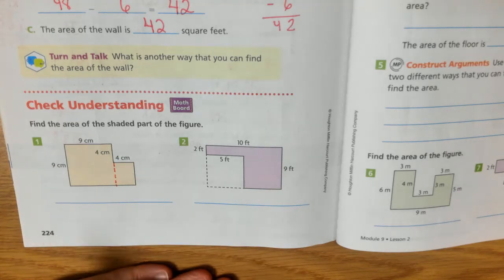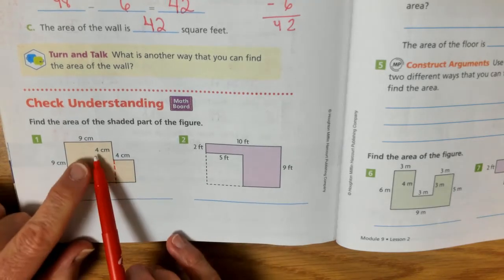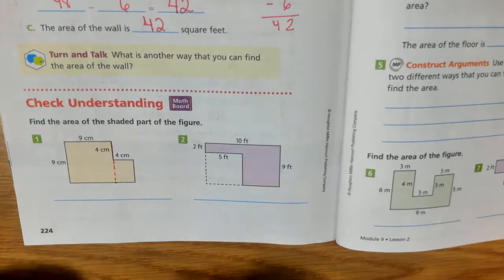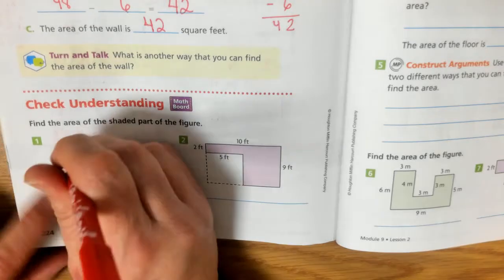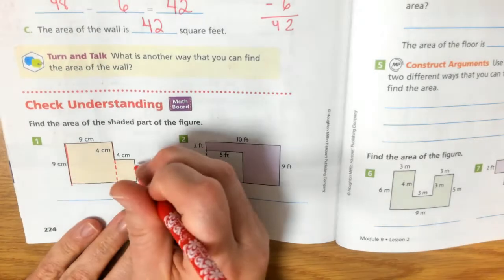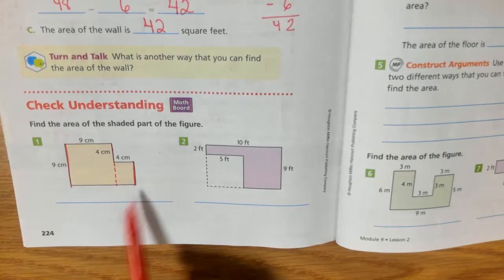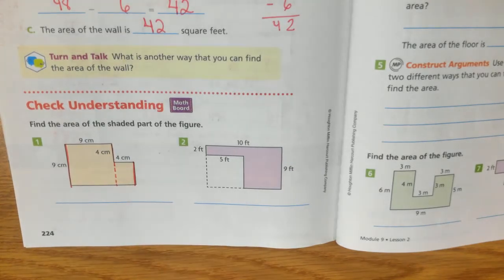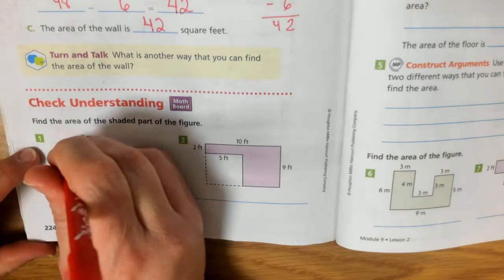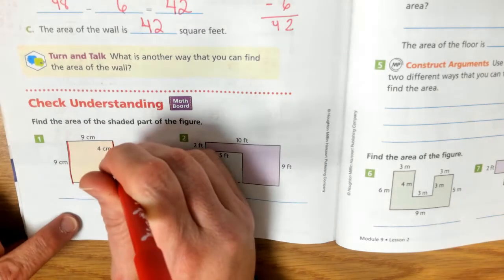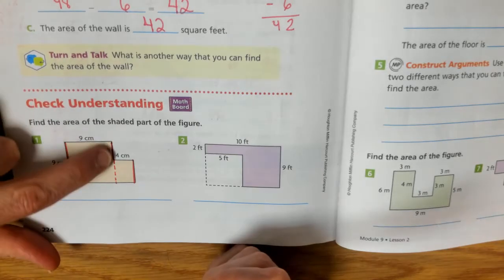Now, one thing I'm noticing, this is 4 centimeters for this part of the wall. This is 9 centimeters if I had the whole wall. It doesn't tell me how long this piece is. How can I find out how long this piece is? Well, if the whole side is 9 and part of it is 4, which I'm not using, right?